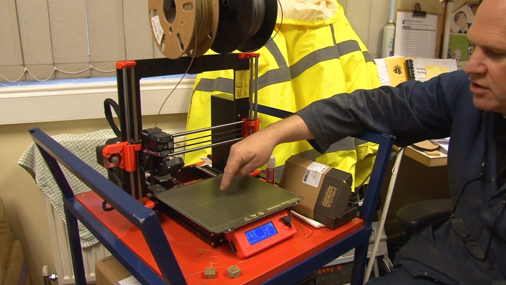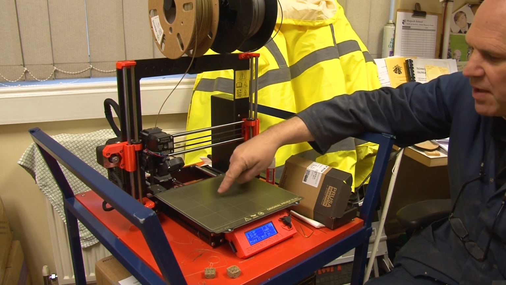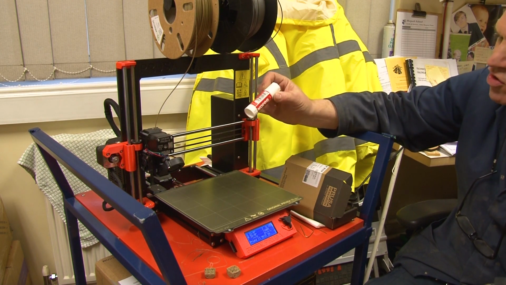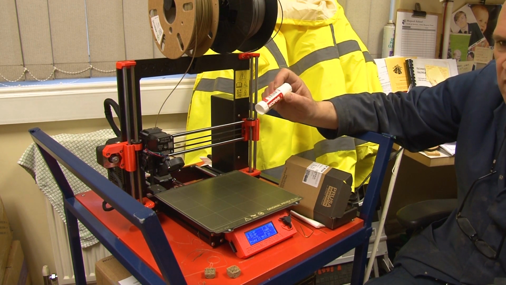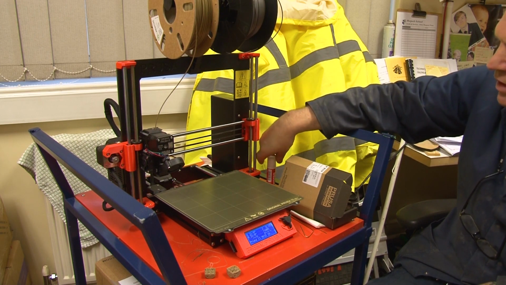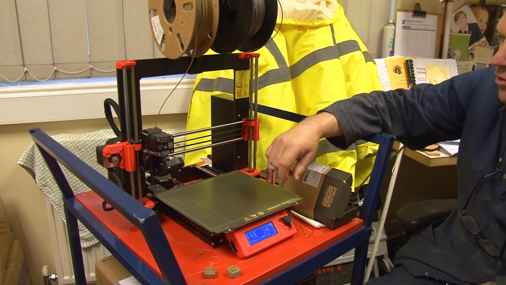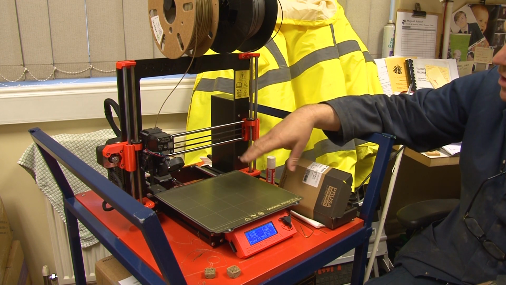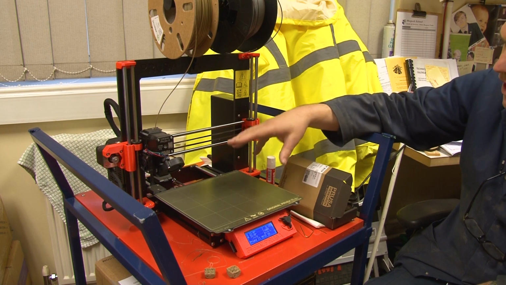So to ensure your best possible print, that bed needs to be thoroughly clean. And in this instance, because this is the centre of the bed, so this should be where it's printing, I've applied a little bit of glue. That's not Pritt stick, that is like a Pritt stick, but it's designed specially for doing this. So that's a bit about the PLA, a bit about the cleaning of the bed.